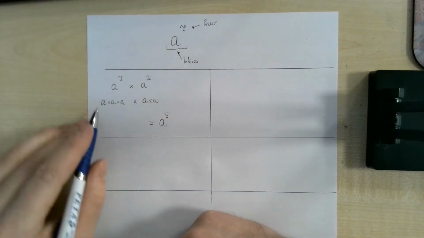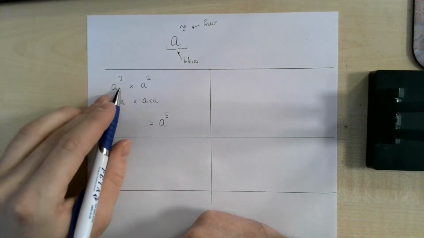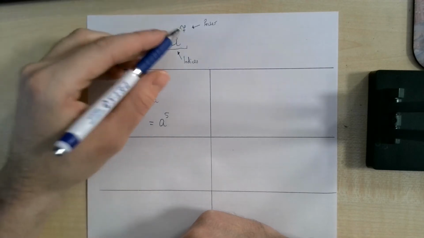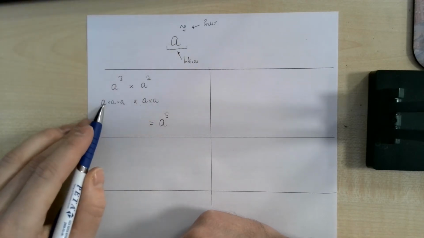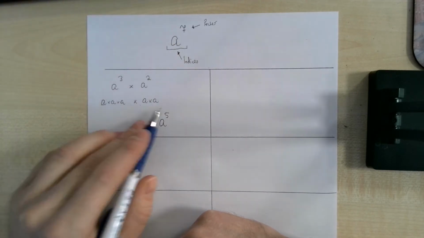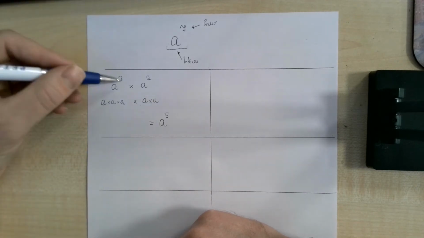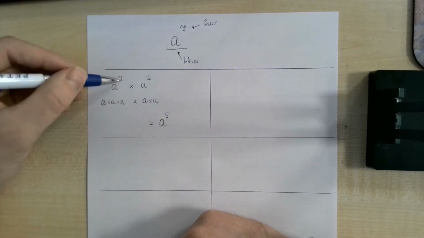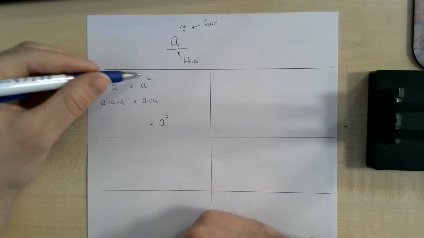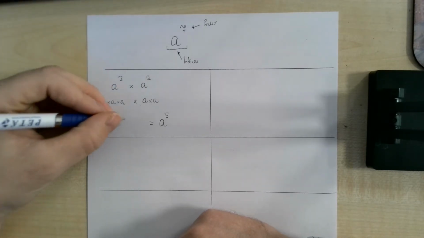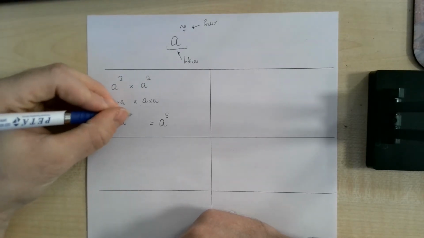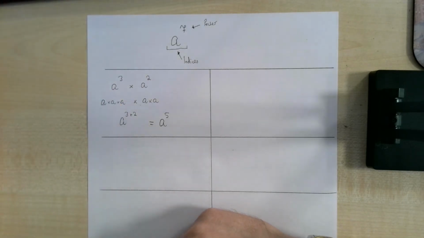But we won't be writing this out the whole time, because if we've got big numbers such as the 7, we would want to be writing out a 7 times or 10 times or whatever it may be. So how could I get a to the power of 5 just from these two powers? Well, all I need to do is add the powers together, and that will give me my answer every time.